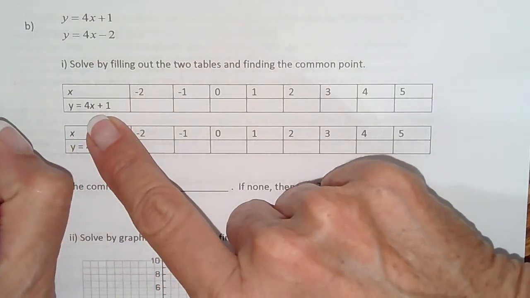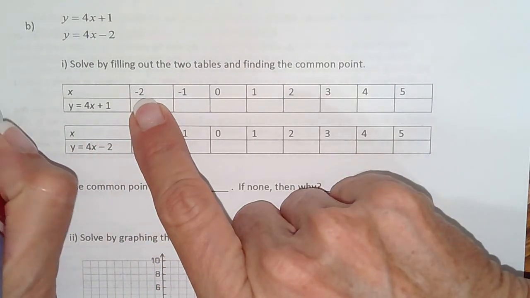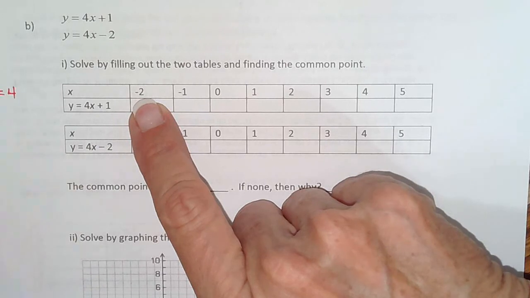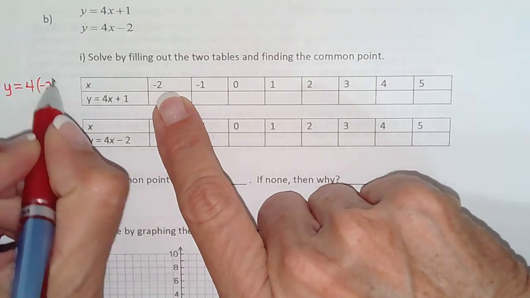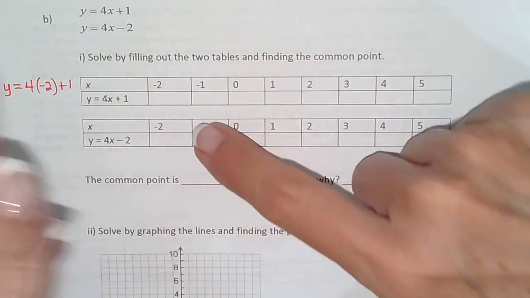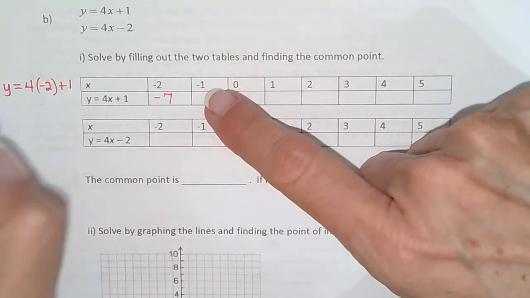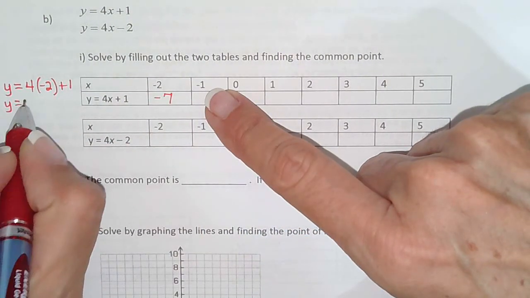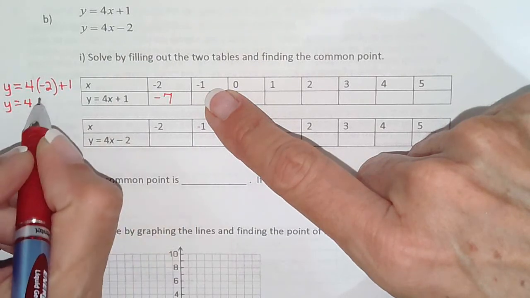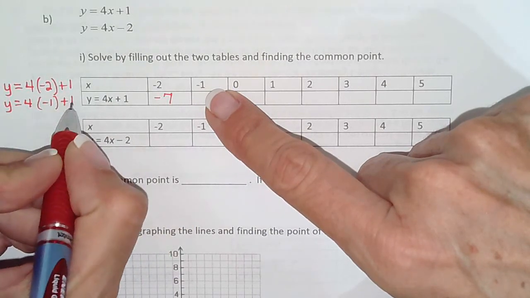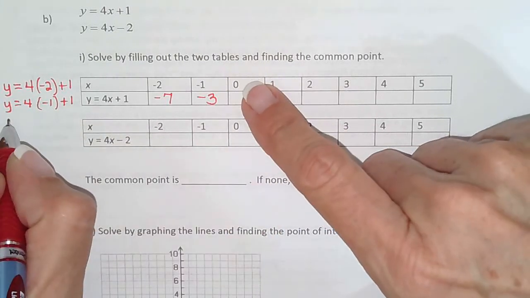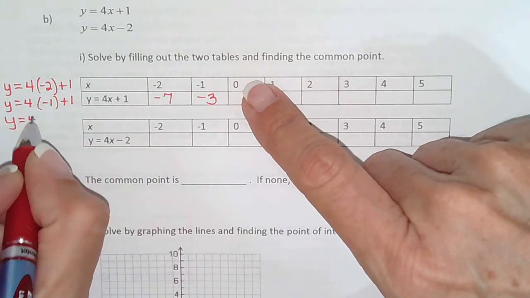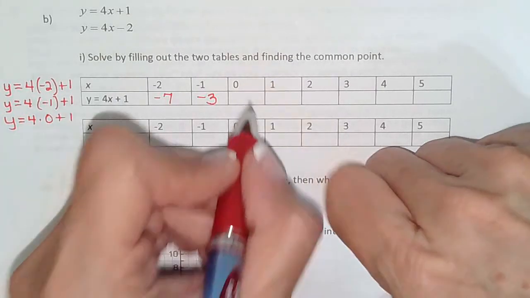So this one, x is negative 2, so we have 4 times negative 2 plus 1, so negative 8 plus 1 is negative 7. Next I'm going to put negative 1 in, so 4 times negative 1 plus 1, so negative 4 plus 1 is negative 3. 4 times 0 plus 1 is 1.